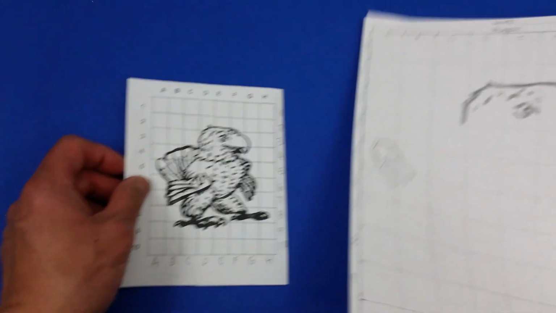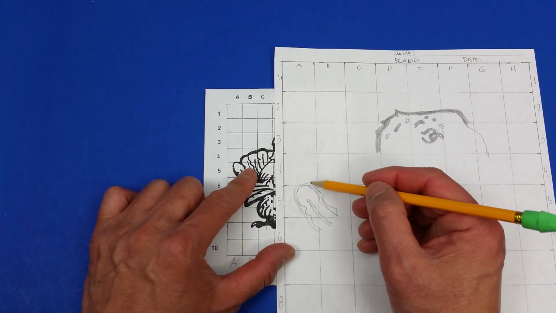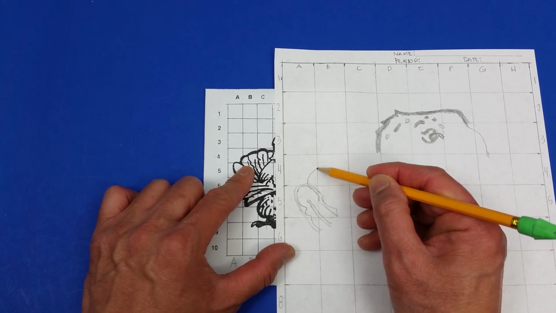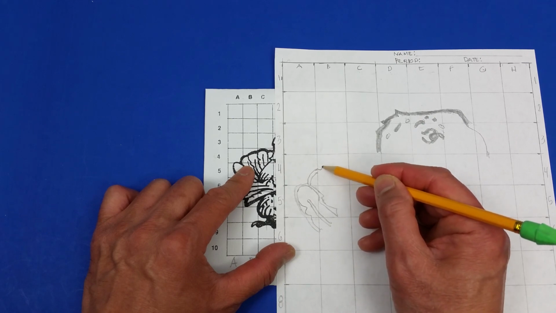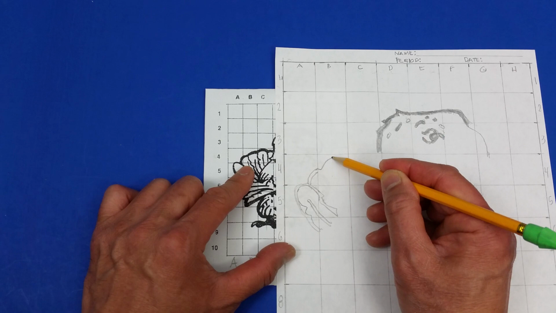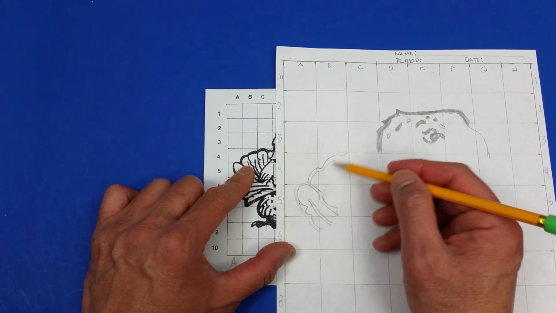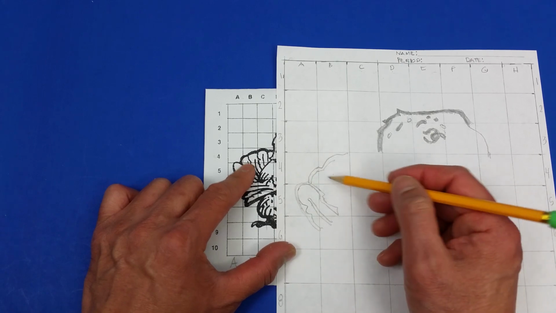Say if you were over here, you would just move it over and go to the next box, which is 4A, etc. Some people, I like to sometimes get the outside of the bird done, then go back and do the details. But stick to box by box, and you can't go wrong.